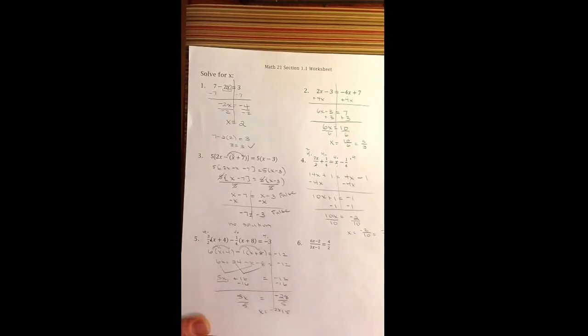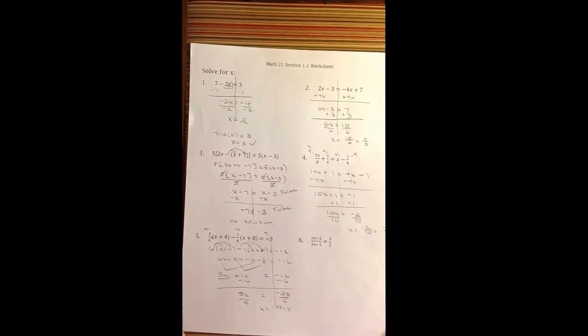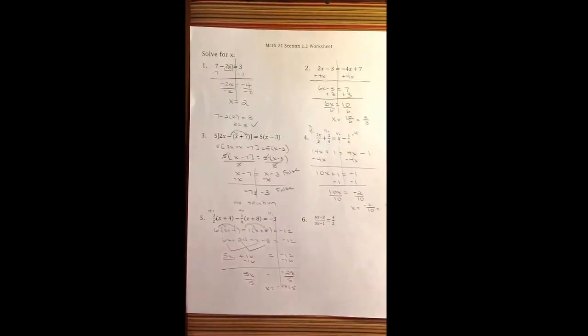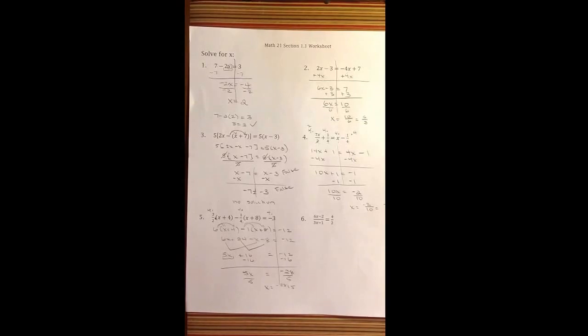Now you can leave it like that. You can write it as a decimal if you like. You can write it as a fraction if you like. However you want to write your final answer is fine with me. And so 4 and 5 are illustrations of how to get rid of fractional coefficients if they're there.